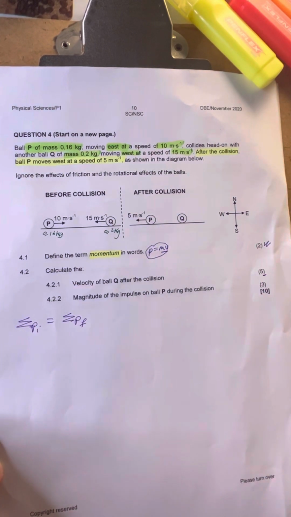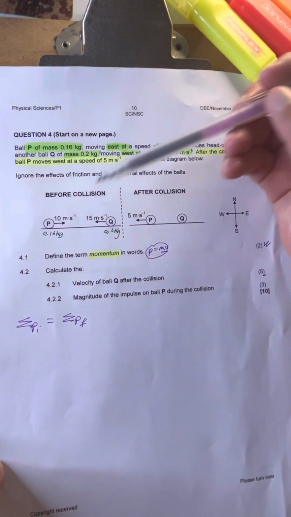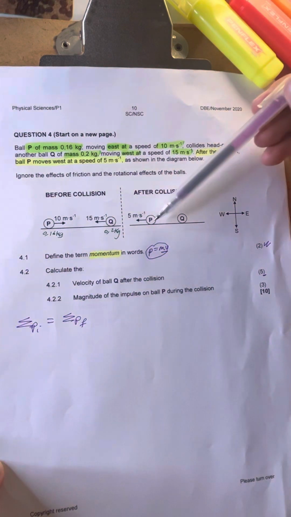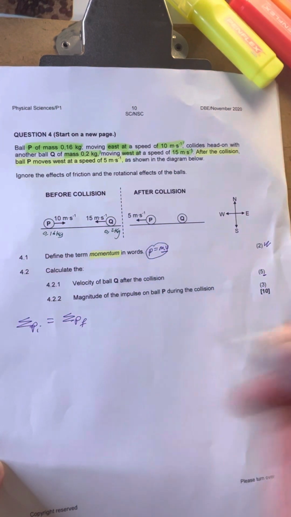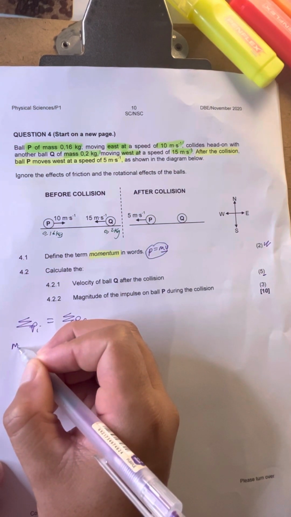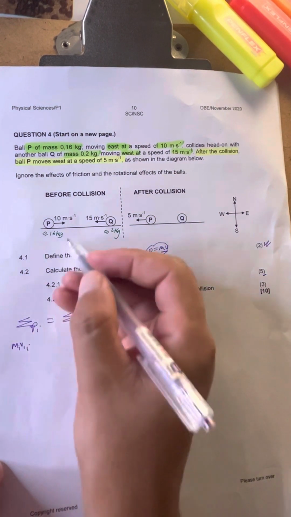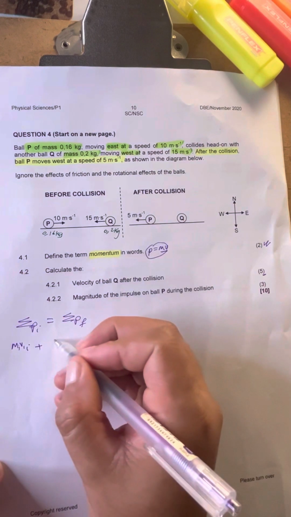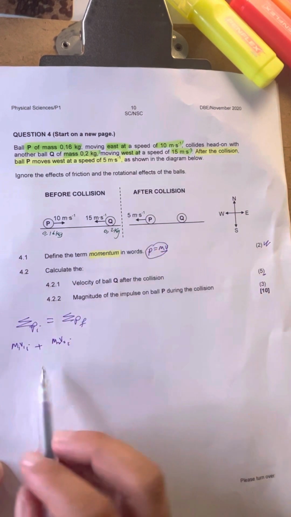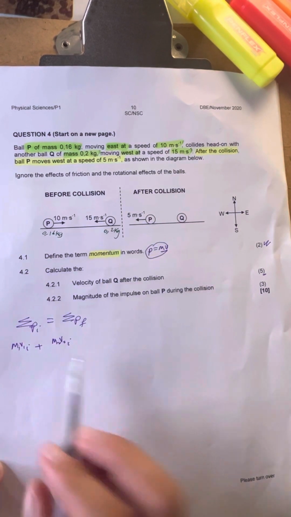Then we write, remember the scenario we have. Before collision, the two balls are separated. They collide head-on, then after collision, they move as separate bodies. So it means that we have momentum of ball P, m1v1 initial, plus the momentum of ball Q, m2v2 initial. So this is before collision, momentum of ball 1 plus momentum of ball 2.